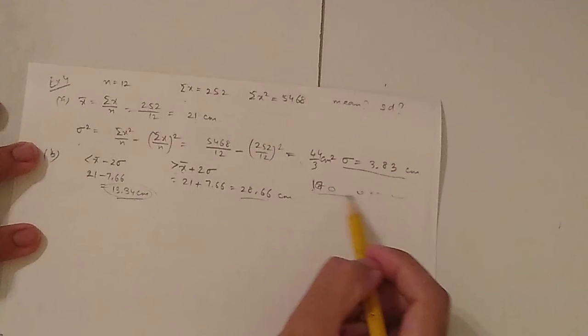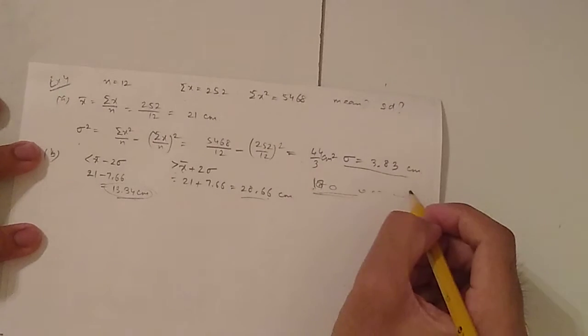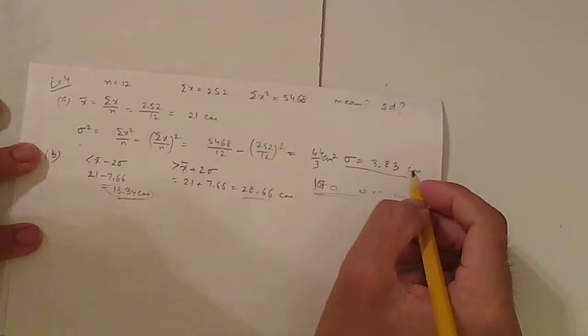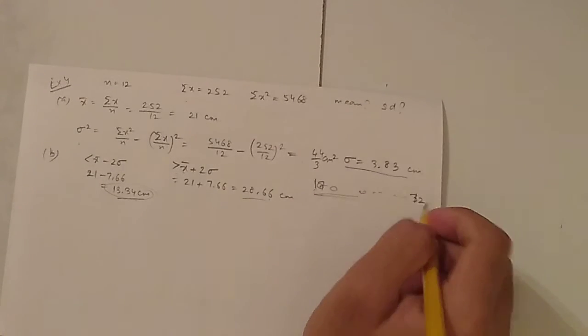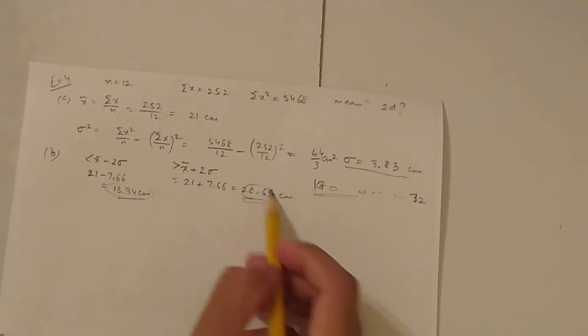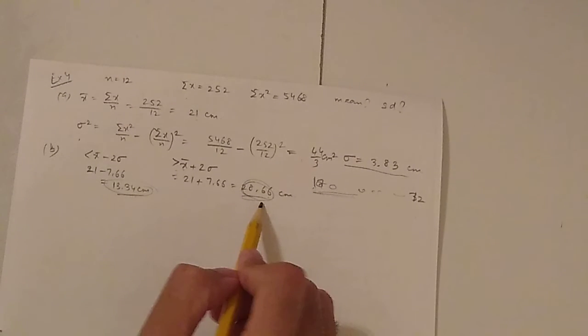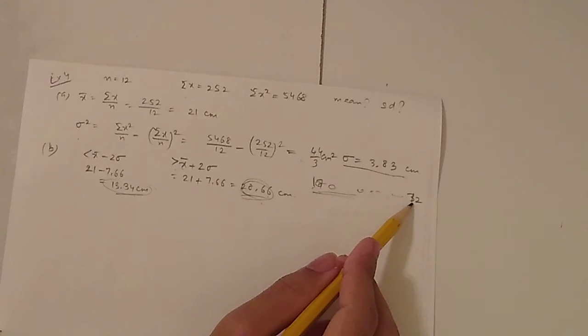So we don't have any outliers on the lower end. The highest value given to us is 32, which is greater than the upper boundary for outliers. Therefore that 32 centimeter is definitely an outlier.